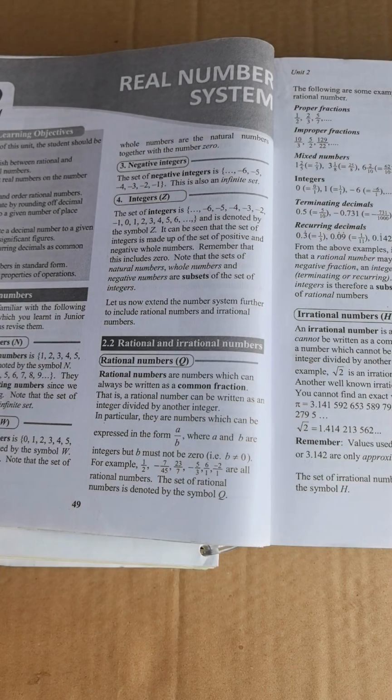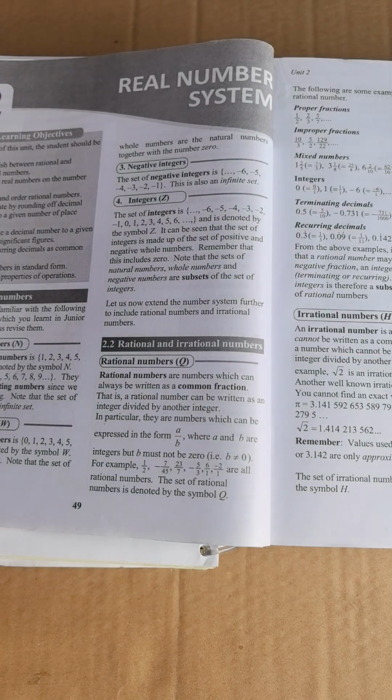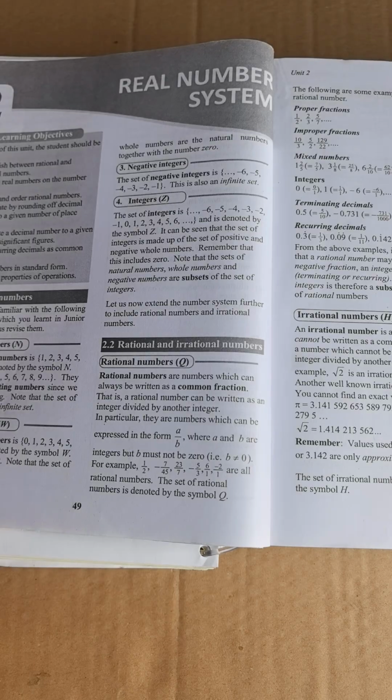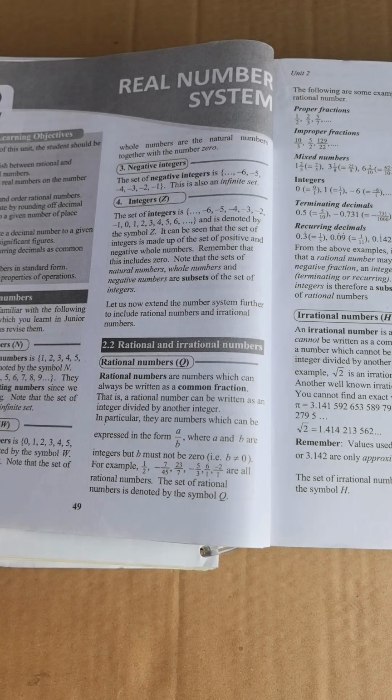We just started with chapter 2 of our AKI-OLA core math series. In this chapter, we are tackling the real number system. We did the first episode in this chapter, where we were introduced to sets of numbers: the natural numbers, whole numbers, and negative integers, and then integers as a whole. Now in this part, we are looking at rational and irrational numbers.